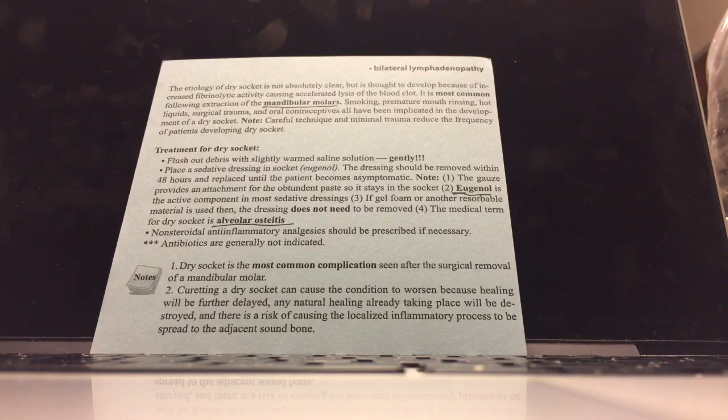Curetting a dry socket can cause the condition to worsen because healing will be further delayed. Any natural healing already taking place will be destroyed, and there is a risk of causing the localized inflammatory process to spread to adjacent sound bone.